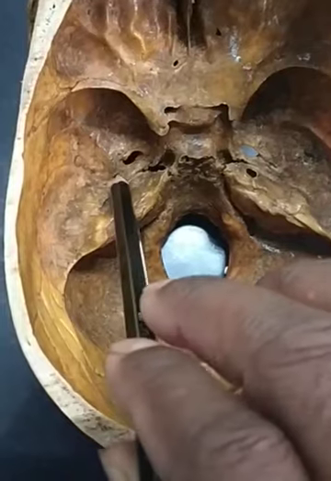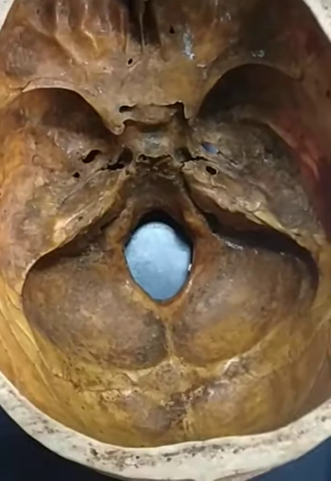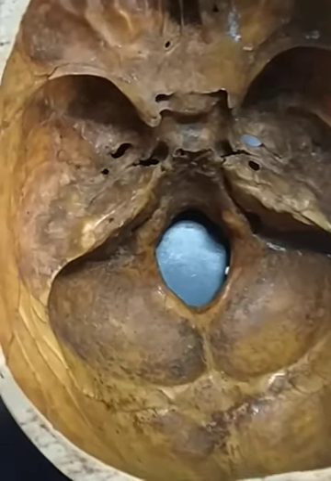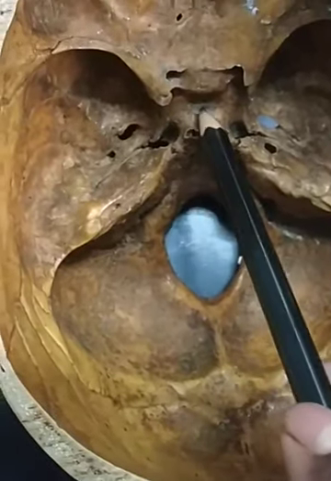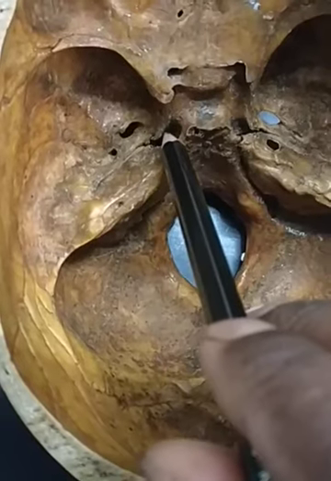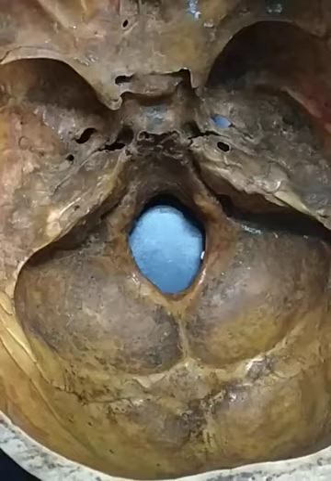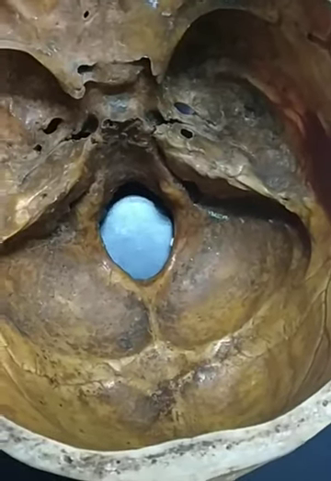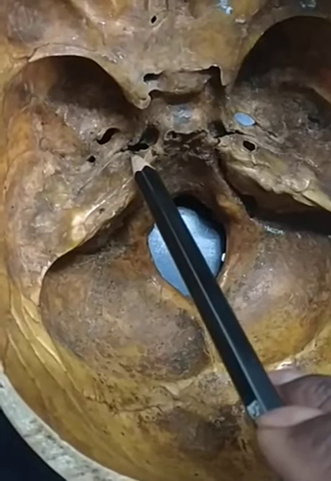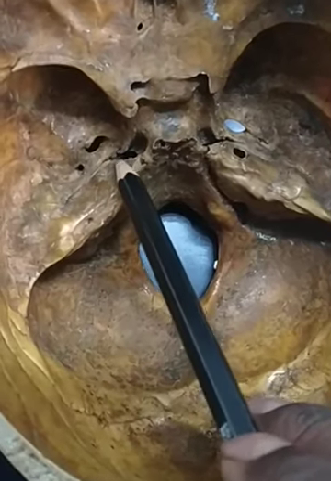Posterolaterally, this is the foramen spinosum. Through this the middle meningeal artery and the meningeal branch of the mandibular nerve are passing. Next, on the medial side, just lateral to the body of the sphenoid bone, we can identify an irregular foramen called the foramen lacerum. Its lateral part is narrow and filled with cartilage, but sometimes we identify an emissary vein and the meningeal branch of the ascending pharyngeal artery passing.